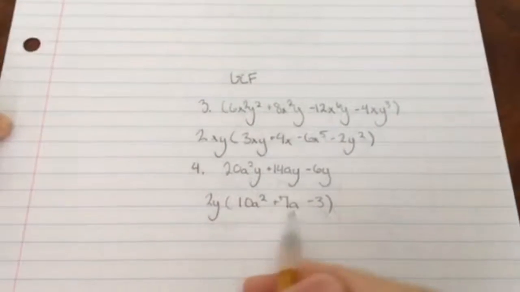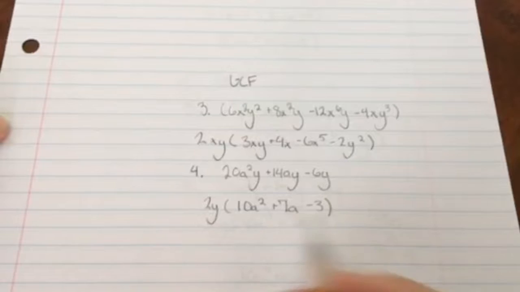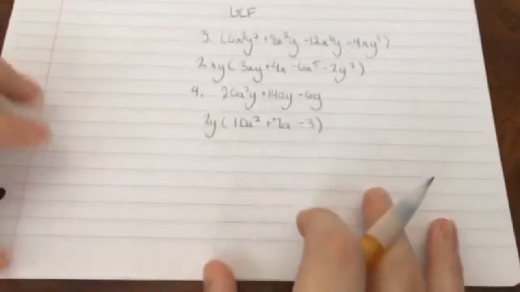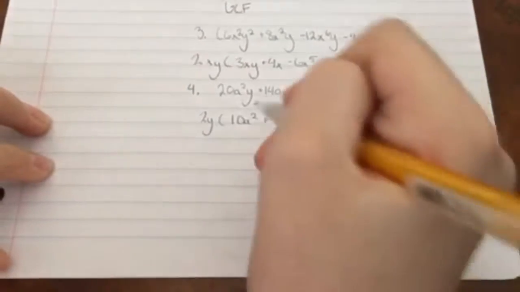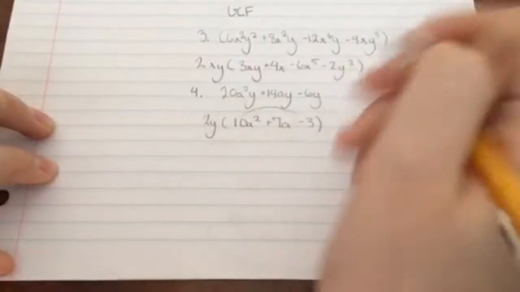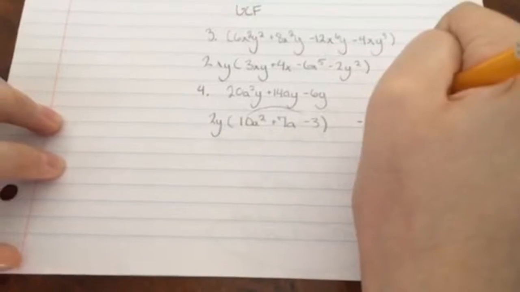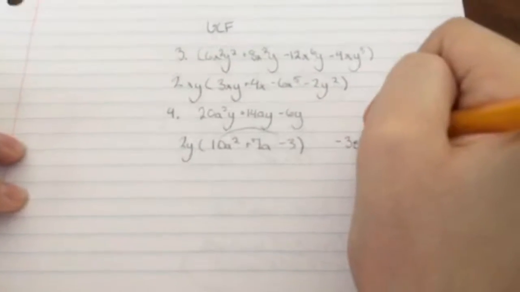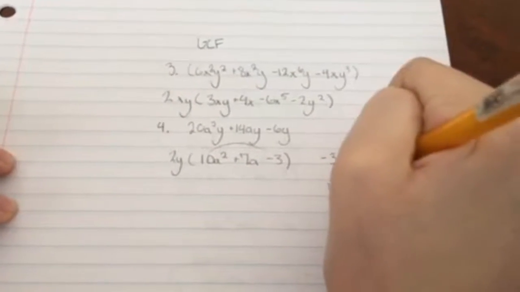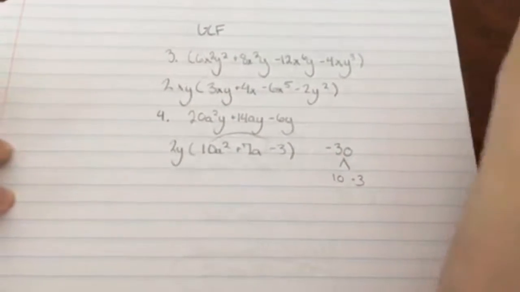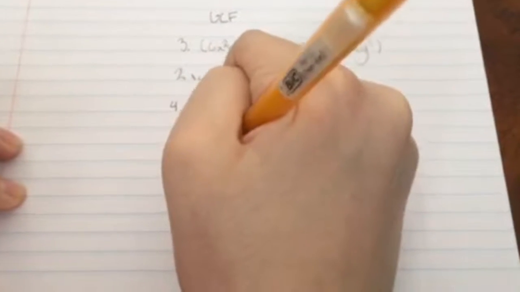Now many people would stop here, but the equation inside the parentheses is not in its simplest form. So you have to do what we did earlier with the trinomials. You have to multiply the 10 times the negative 3 and get a negative 30. And then the factors would be 10 and negative 3. And then you have to plug it back into the equation.